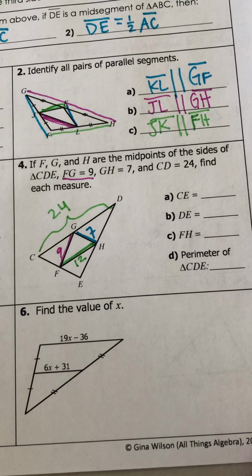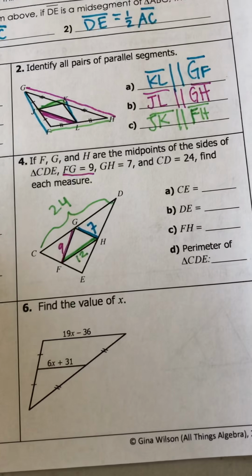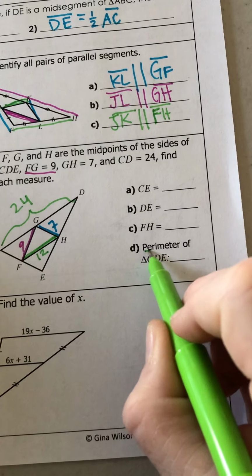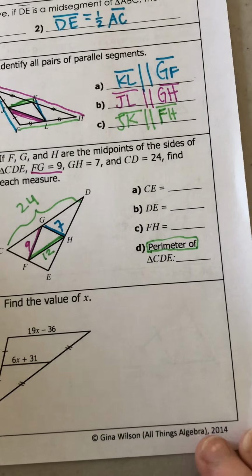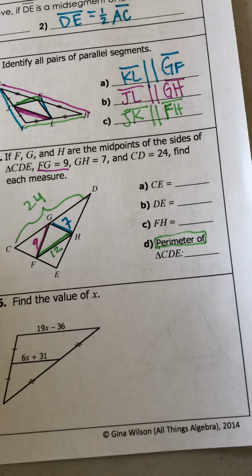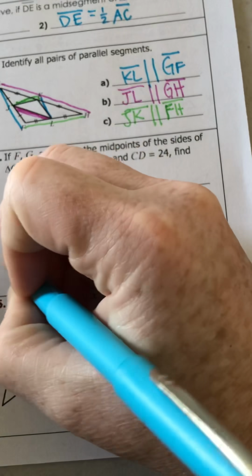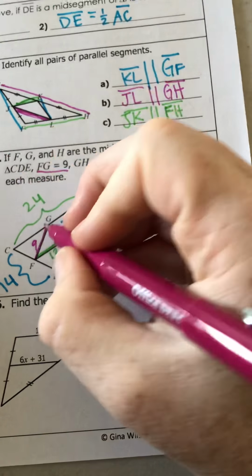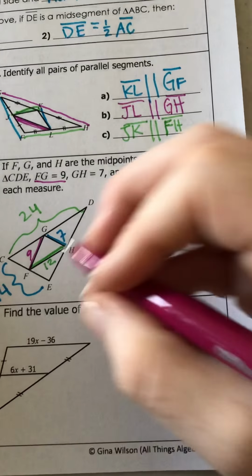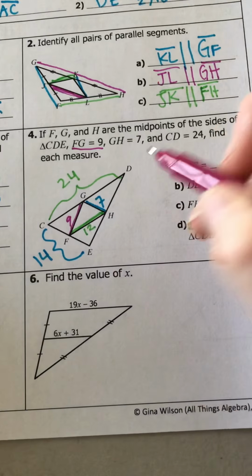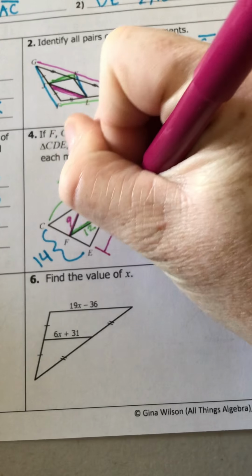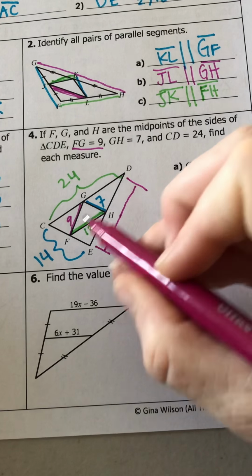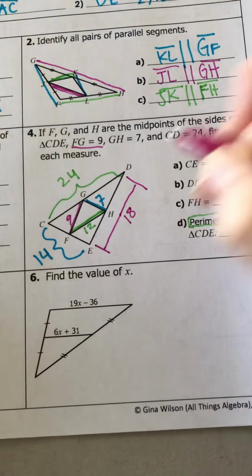Let's find all of the side lengths, and then I'll fill this out. You're going to have to do that whether you do it now or later, because it wants the perimeter of CDE. The parallel side to GH is CE, and that would be double 7, 14. And the parallel side to GF is 9. If you can't do these squiggly things, another common way to draw a measurement of a side is this. From E to D, it is 9 times 2, 18.